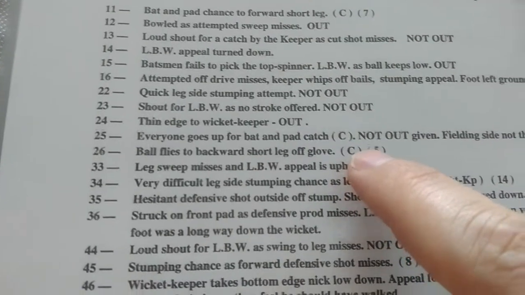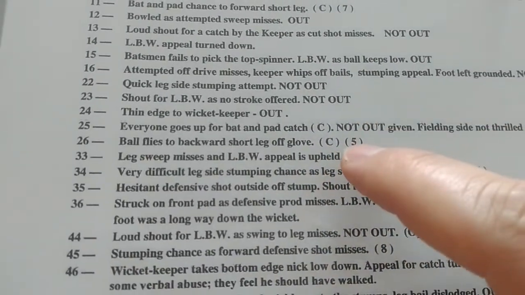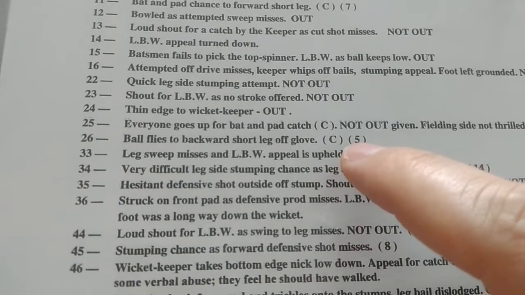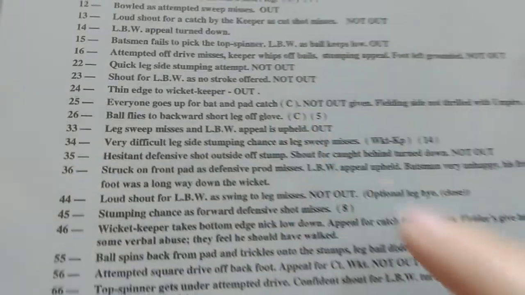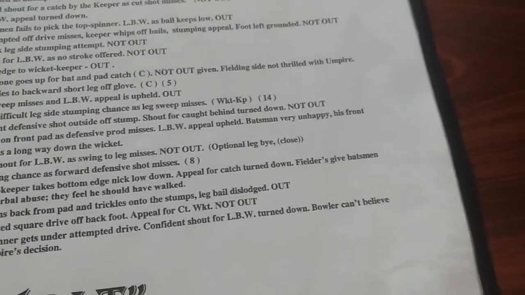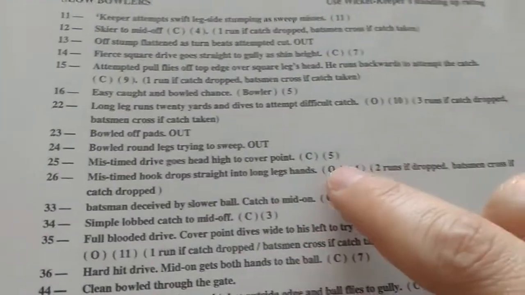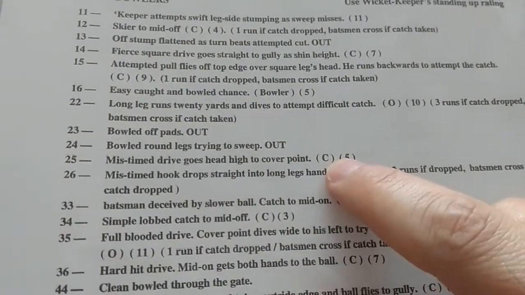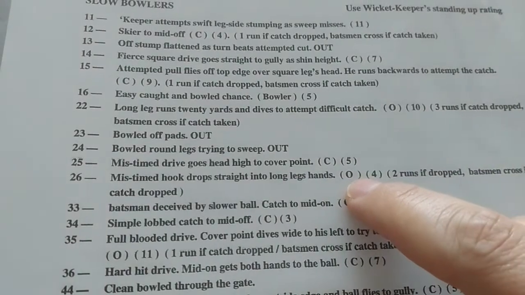We've got 2 different out types, or 2 different types of fielders. We have a C fielder, and I'll just see if I can find another one there. Might have to go across to somewhere else. This is probably a better chart. We've got a C fielder, or we got an O fielder.